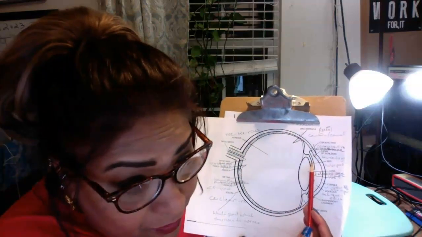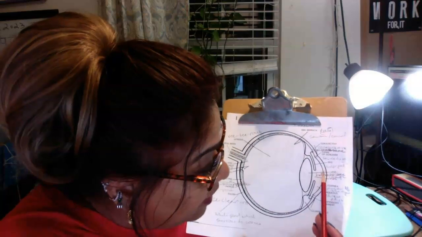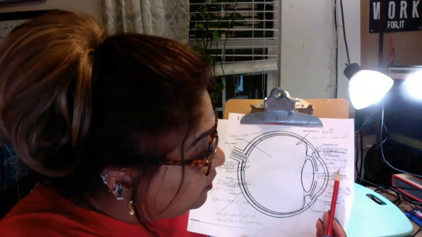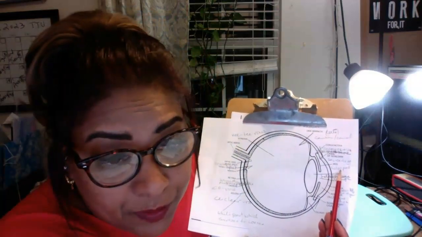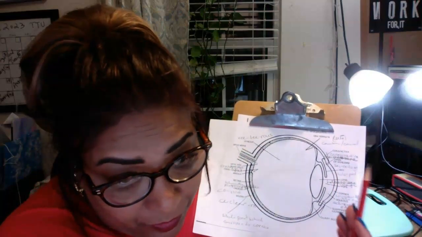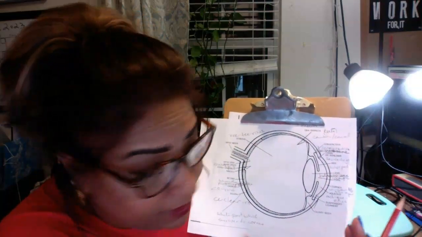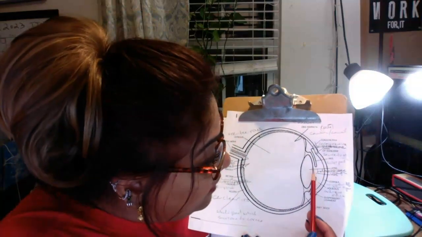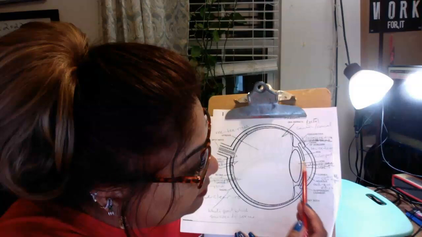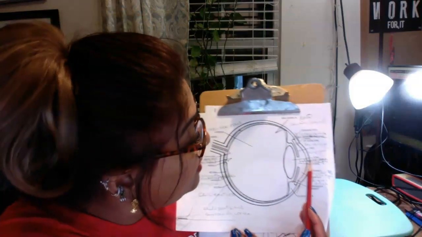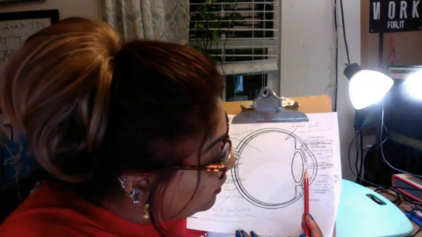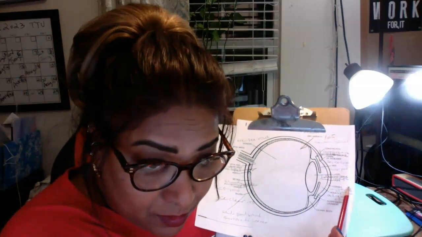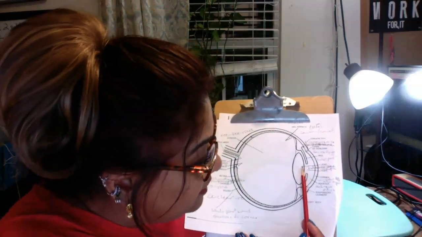Then after the canal of Schlemm comes the iris. Iris is the colored part of the eye, which gives it, if it's blue, brown, black, green, so that's the iris. And then over here is basically the lens. The lens is where the image forms. So that's the lens.